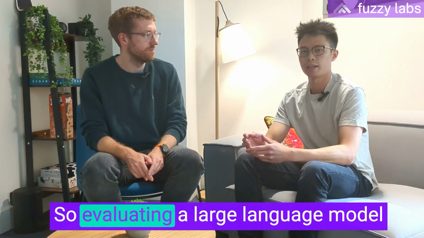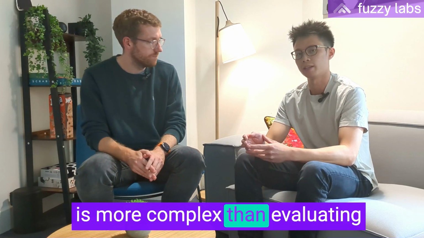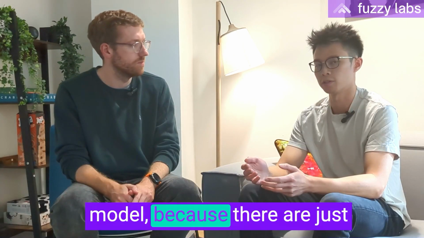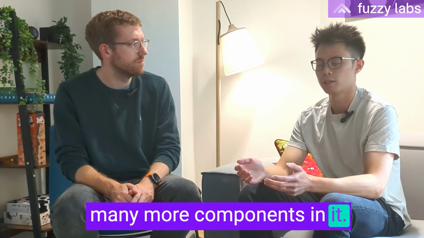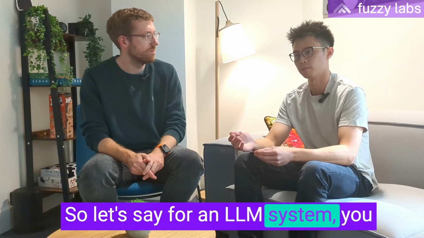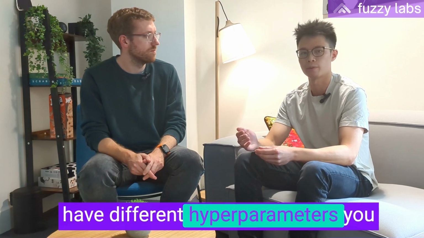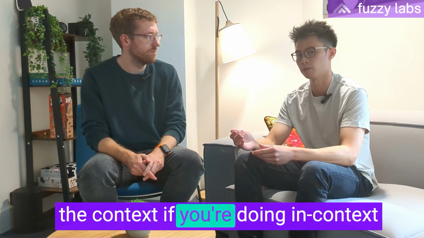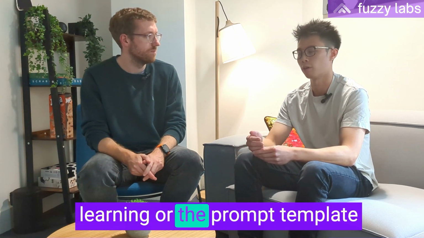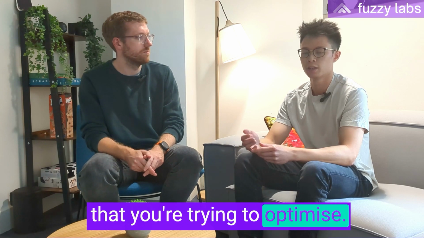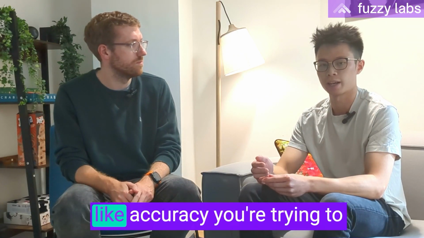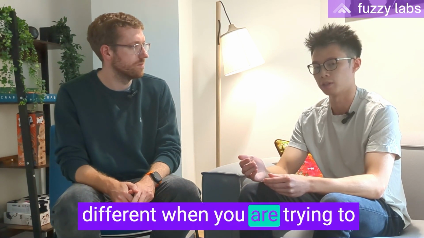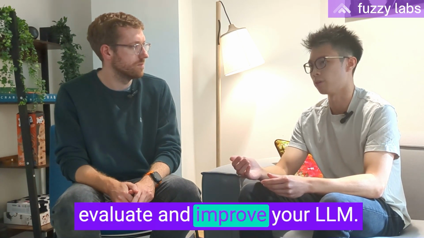So evaluating a large language model is more complex than evaluating a traditional machine learning model like an image classification model because there are just many more components in it. So let's say for an LLM system, you have different hyperparameters you can tune, like the temperature and the context if you're doing in context learning, or the prompt template that you're trying to optimize. So it's not just one single metric like accuracy you're trying to optimize, which is something that's different when you are trying to evaluate and improve your LLM.